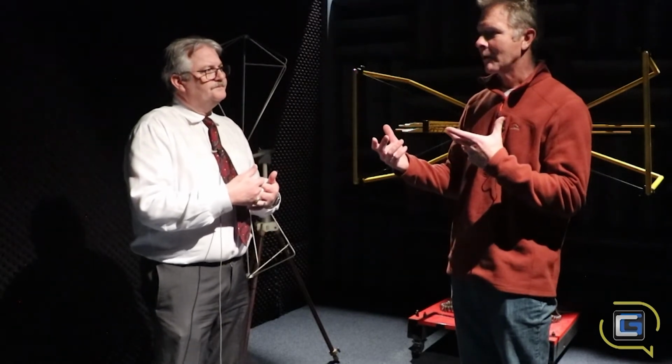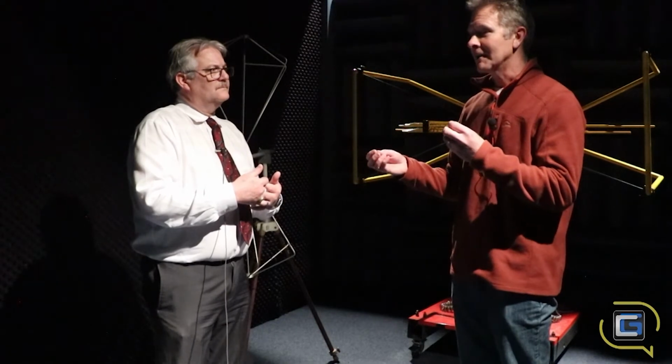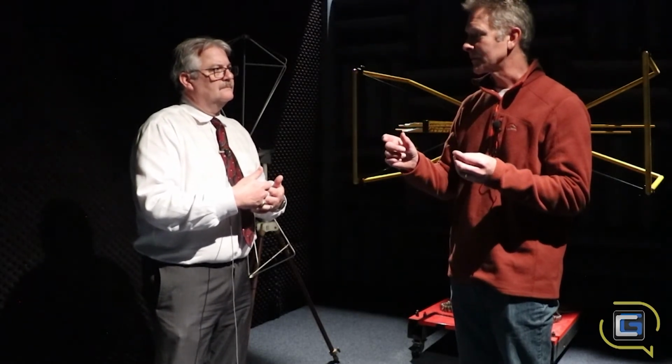So we can tweak our off-the-shelf power supply filters to knock that noise in the 60, 70 kilohertz range down, and then we can put a smaller filter out in front of that to knock down the higher frequencies.